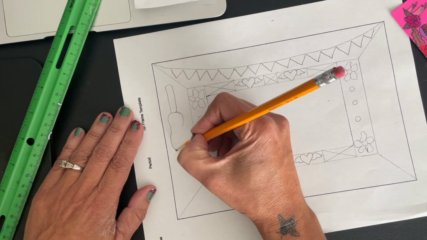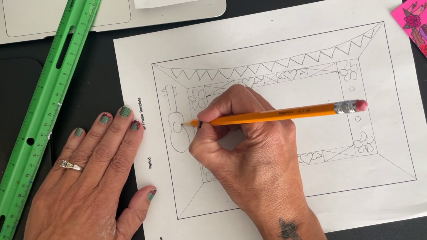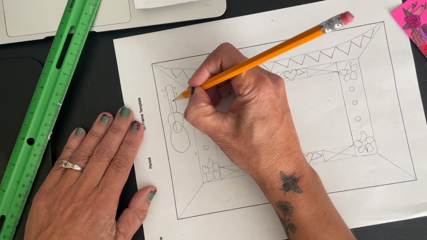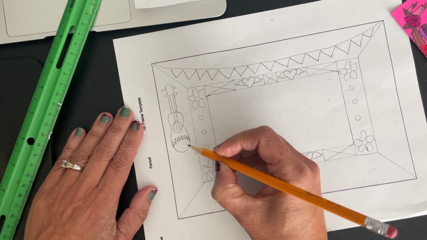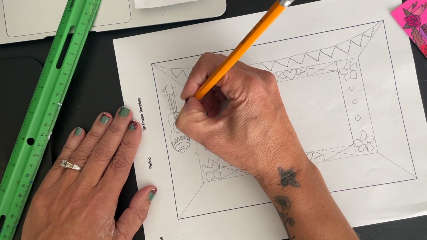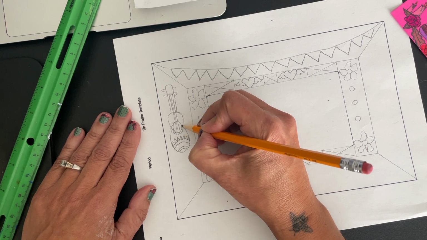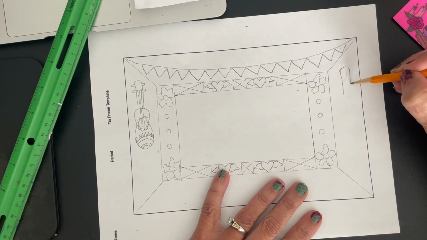But you do need to consider having some symmetry in your frame design. So in this particular design, I am adding symmetry with my symbols on the left and right of the frame plan. Again, you can decide how you want to apply that symmetry, and there is no right or wrong answer.